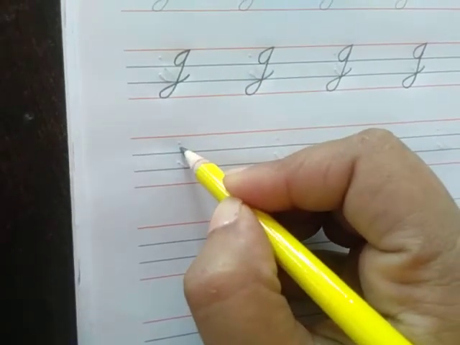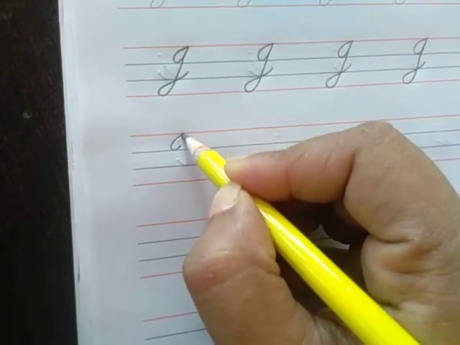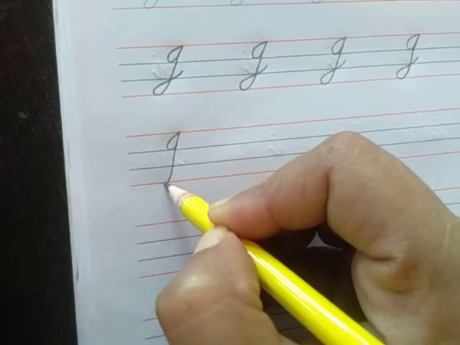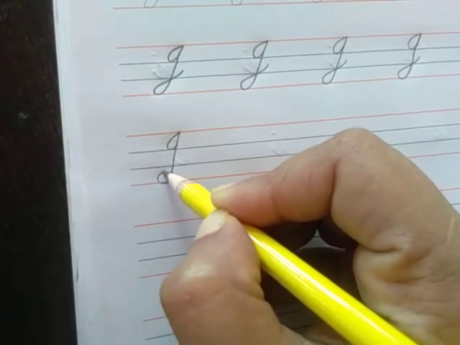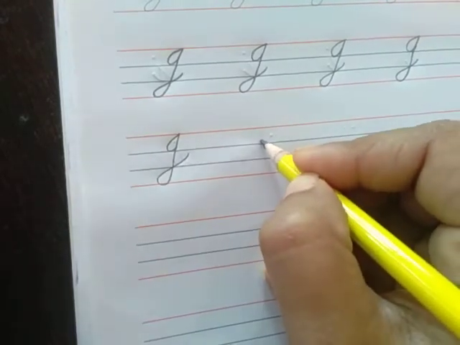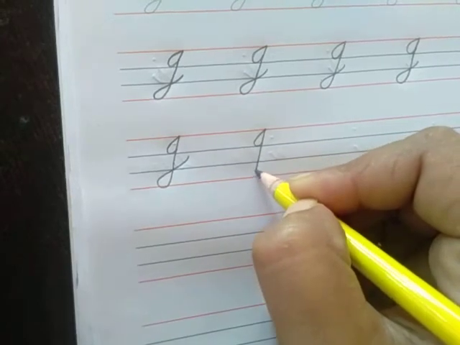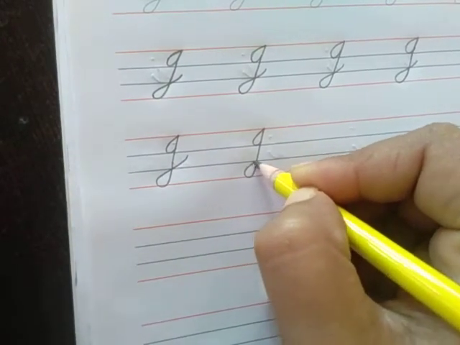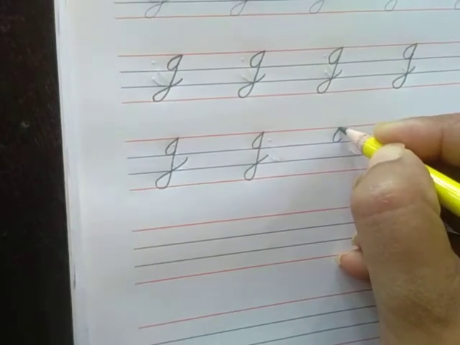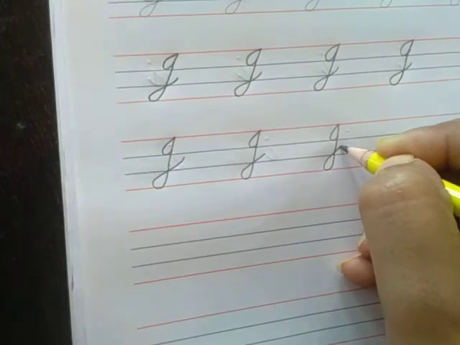Now see, we are writing letter J and we have to come to the 4th line like this, and from here we will cross it like this. Letter J. It starts like letter I, goes up to the 4th line, cross it here. This is letter J. Cursive letter J, capital cursive J.